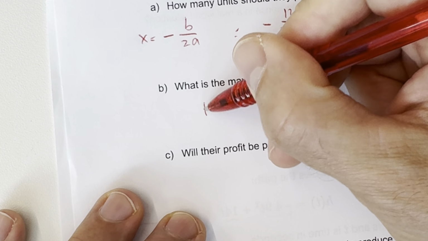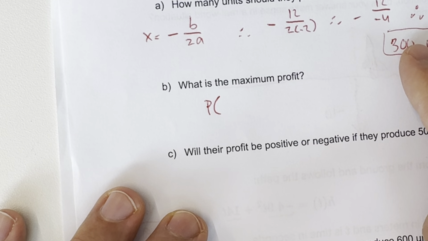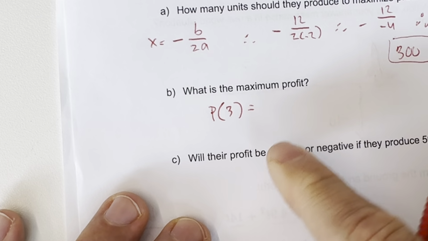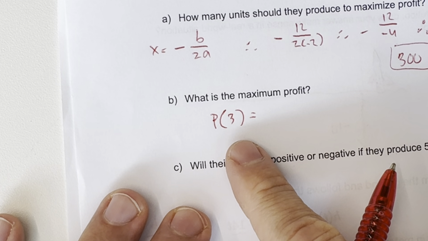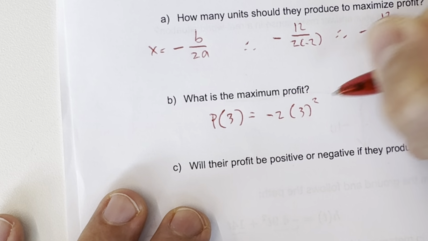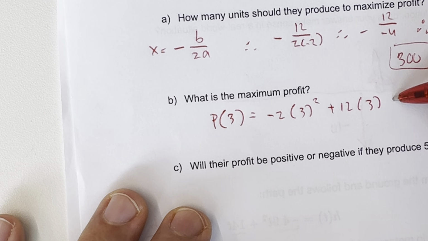So we know we have profit, and instead of X, we said we're gonna put in 3. Don't make the mistake of putting in 300. Remember, that's not the system we built. So what is the profit when I put in 3? So you get negative 2, 3 squared plus 12 with a 3 minus 5.